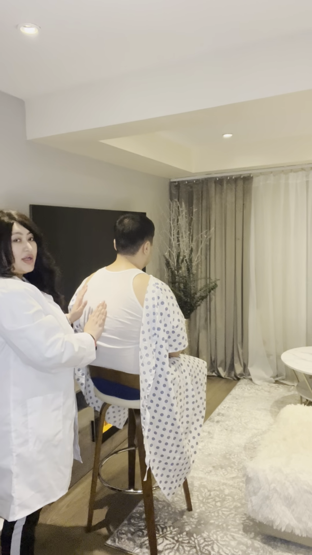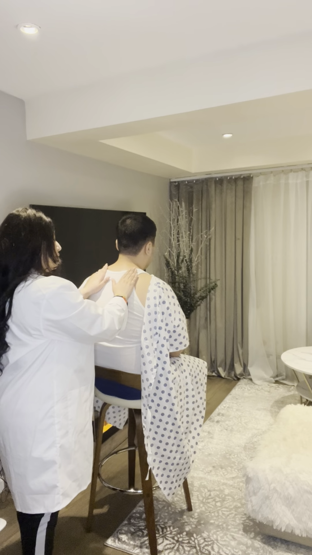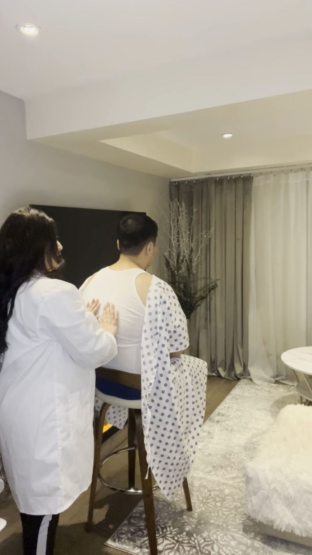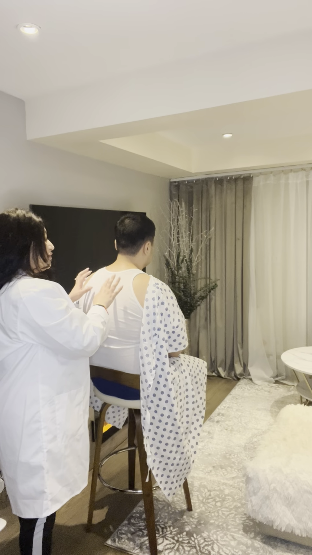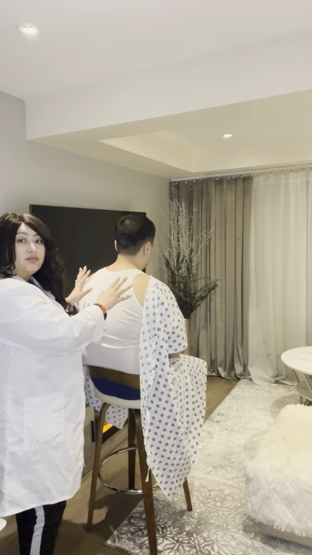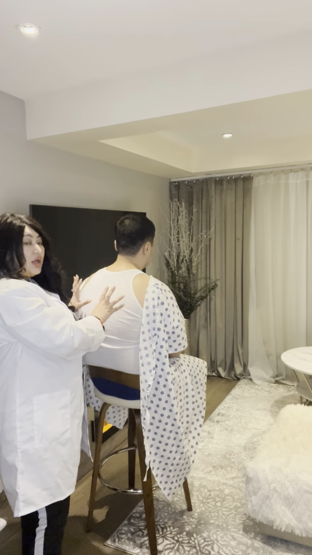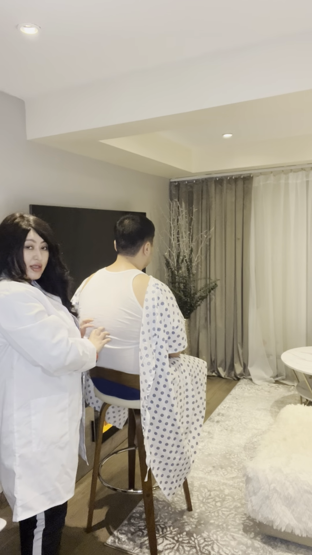Now I'm gonna do tactile fremitus. So every time I'm touching you, say 99. 99, 99, 99, 99. Any tenderness? No. Good. So I'm feeling a slight vibration bilaterally, and it's symmetrical. And as I'm moving down, it becomes less noticeable.